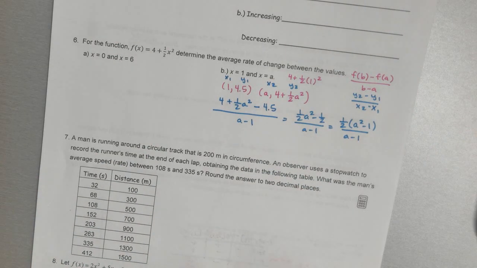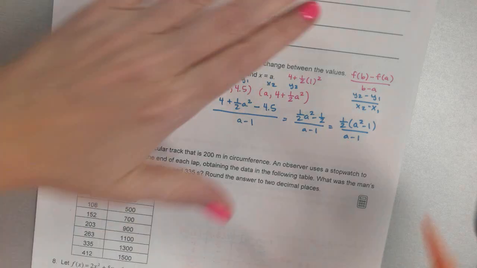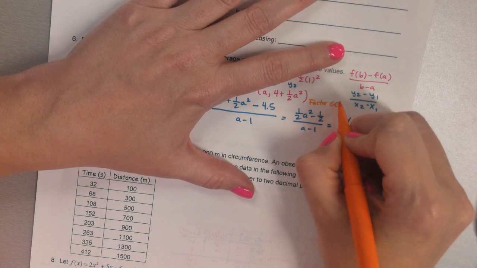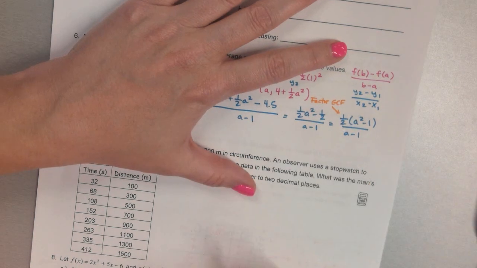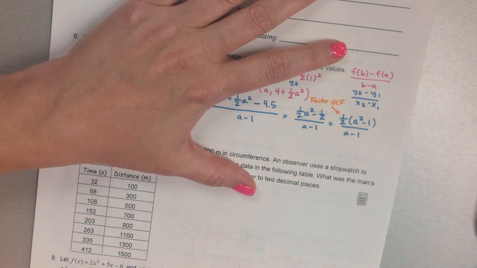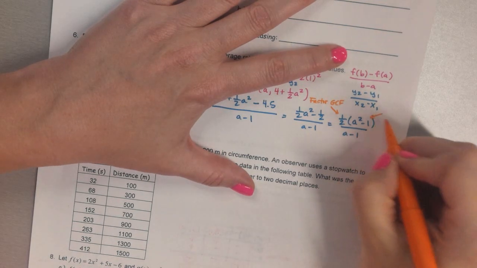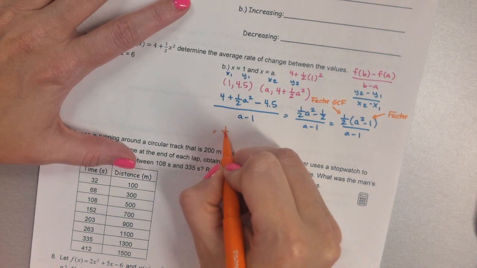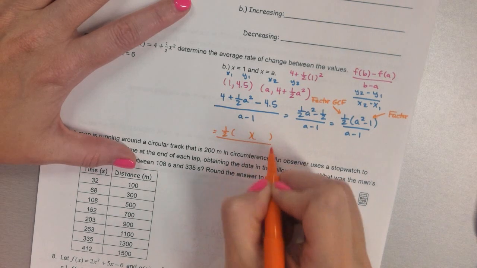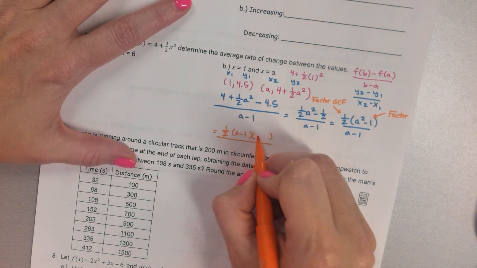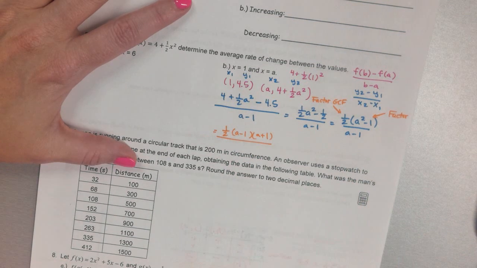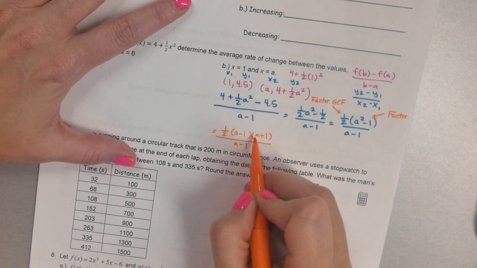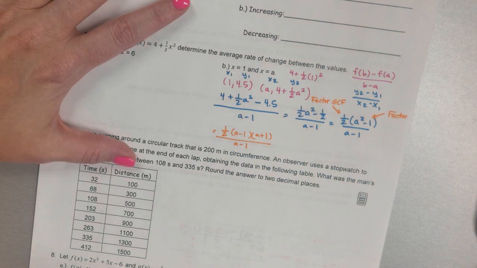Guess what you can do with a squared minus 1? So here we factored out the GCF, the 1/2. Now how do you factor this guy? A squared minus 1, what is it? Yes, a minus 1 times a plus 1. It's the difference of two squares. So a times a is a squared. The middle cancels out. Negative 1 times 1 is negative 1.